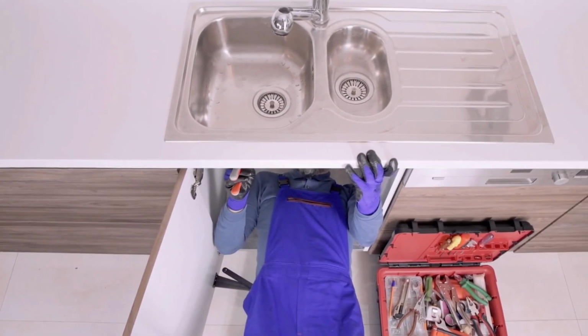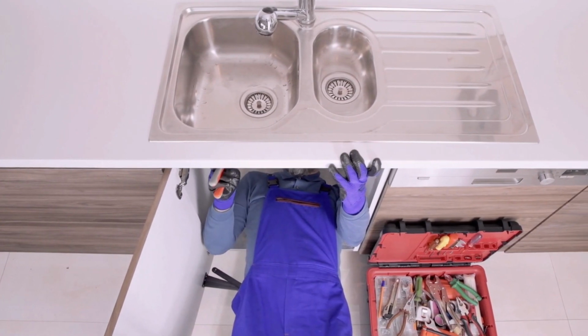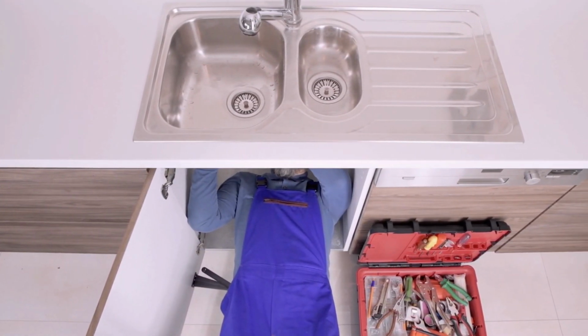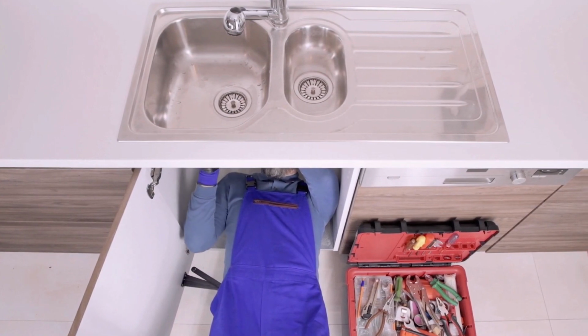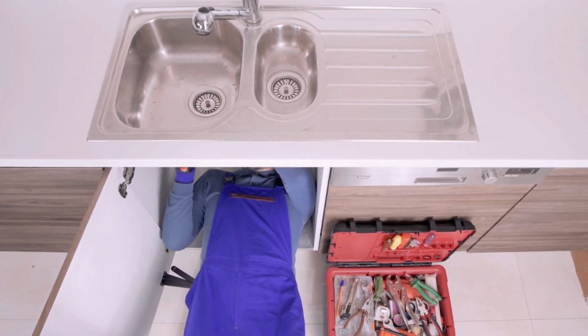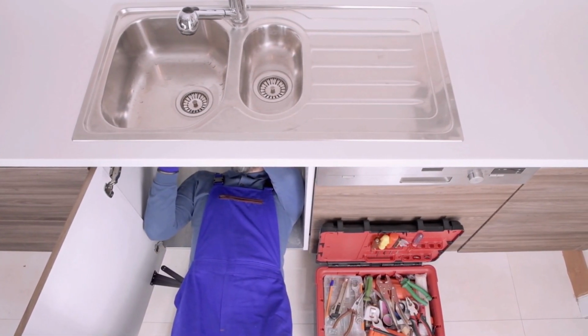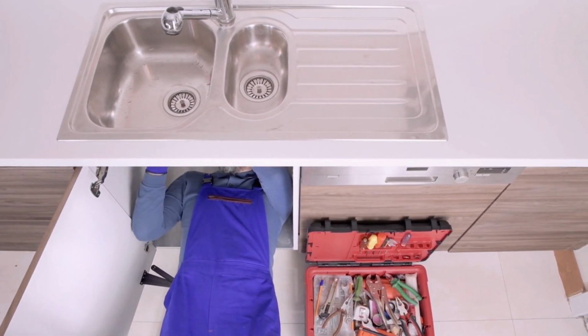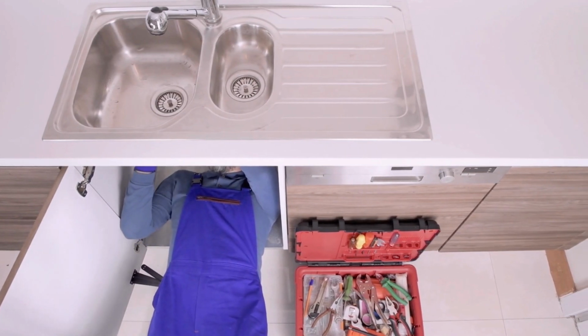By addressing these common faucet installation problems proactively, you can ensure a smooth and successful installation process. Remember to follow manufacturer instructions carefully and seek professional help if needed. With the right tools and knowledge, you can conquer any faucet installation challenge with ease.